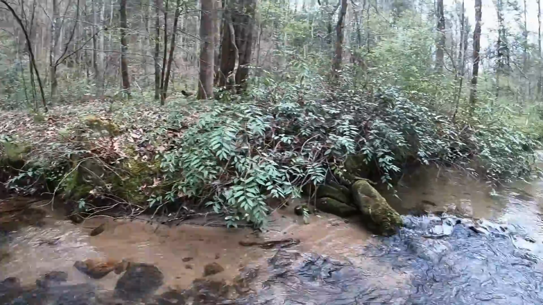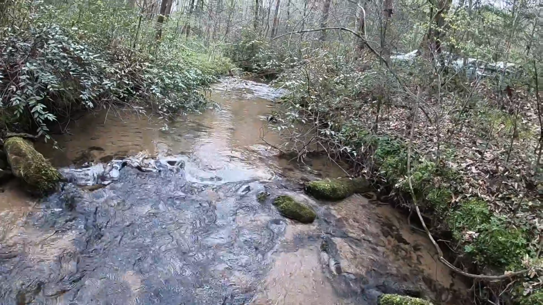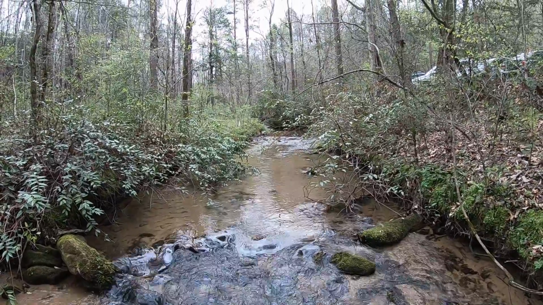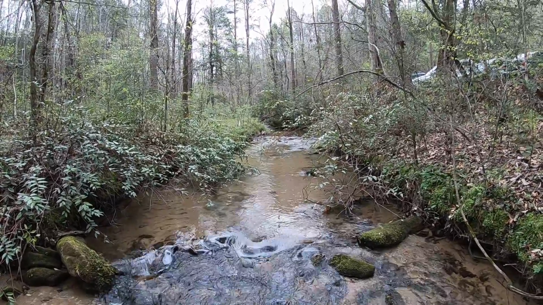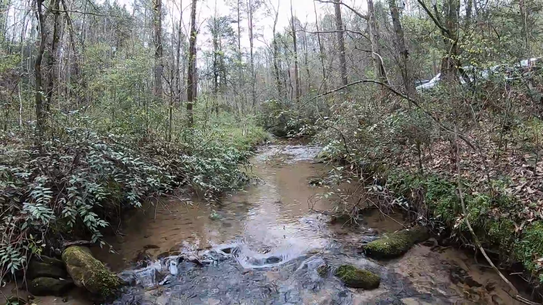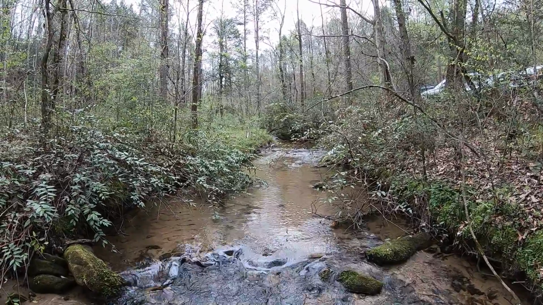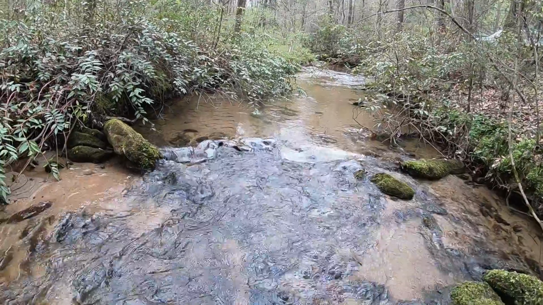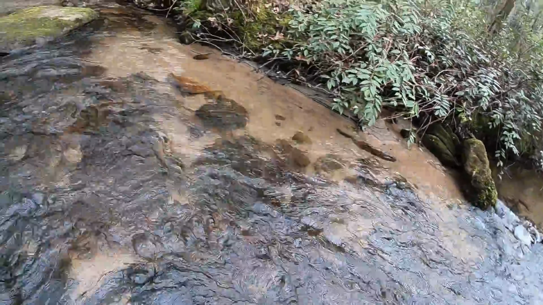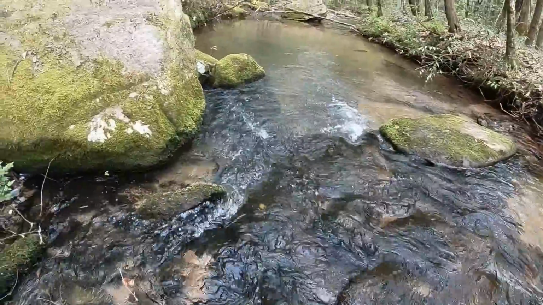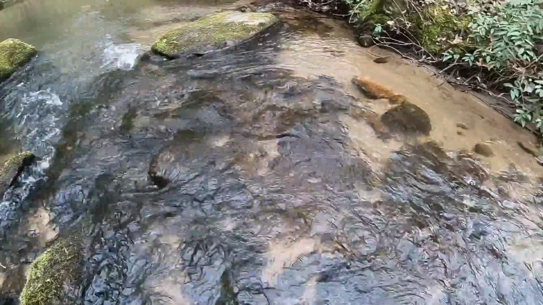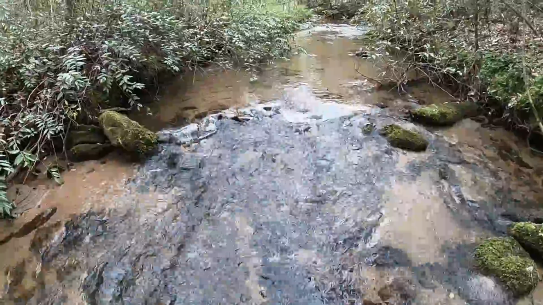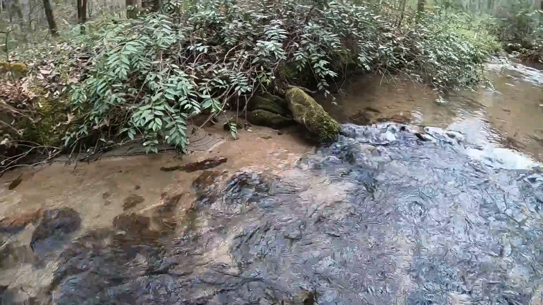Now, when we look at the stream itself, you'll notice, looking upstream, you'll see this fast moving section, okay, where the water's really swift. There's some rocks, okay, there's a section right here. Right through here where it's flowing, it flows over some more rocks. This is called a riffle, okay? And riffles usually are found immediately after pools.